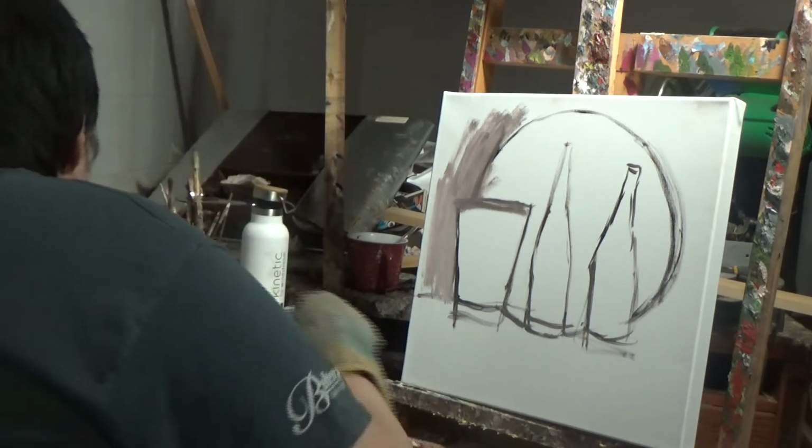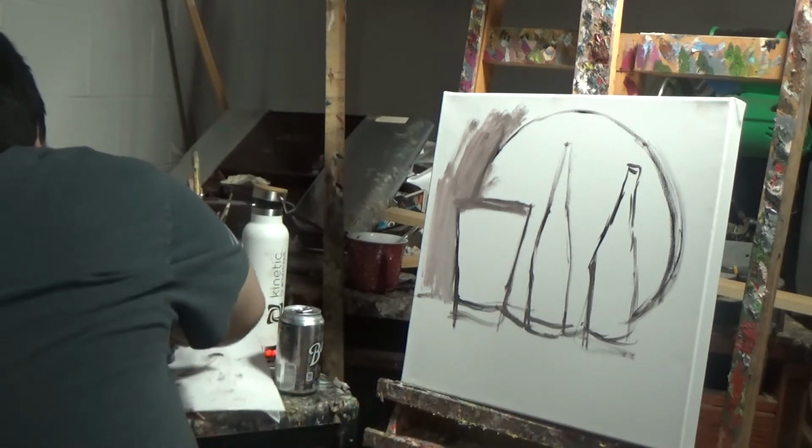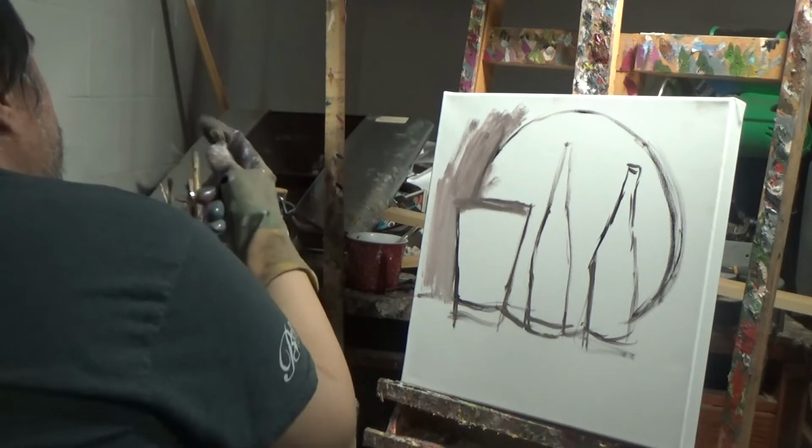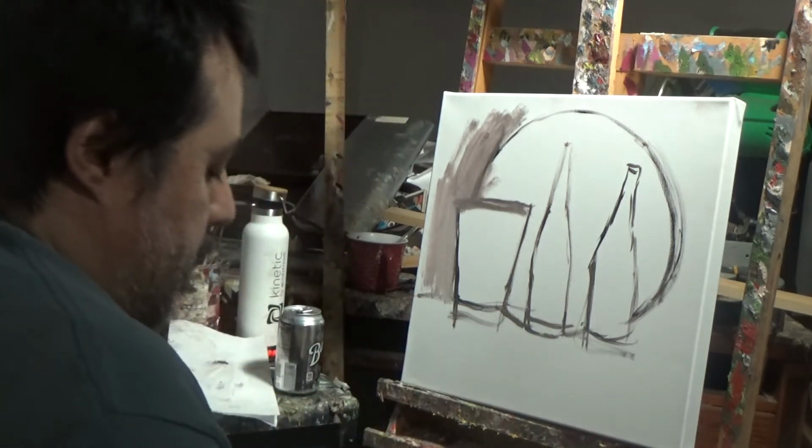Okay, I'm going to use some bigger brushes. And let's see here. Yeah, we got some softer brushes. Here we go. All right, cool. I have to mix a little bit more linseed oil.